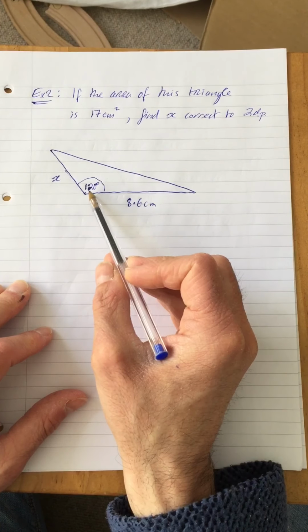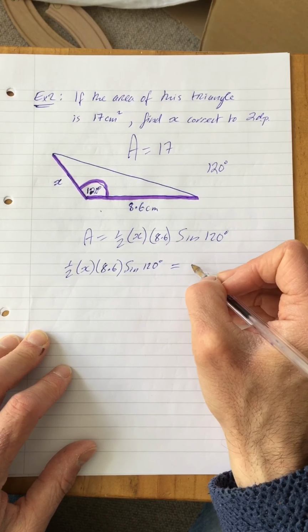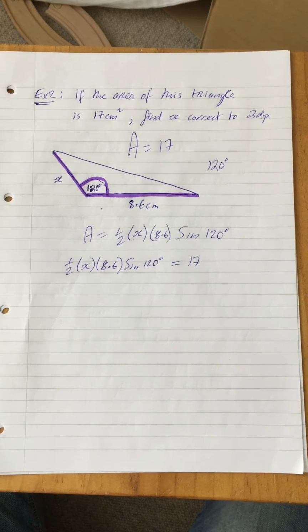So we write down area is a half times our first arm by our second arm by the sine of our hug angle. Now in this case, our first arm is x and our second arm is 8.6 and our angle is sine 120. So I'm able to write down a half times x times 8.6 by the sine of 120 is equal to my answer, which is 17.